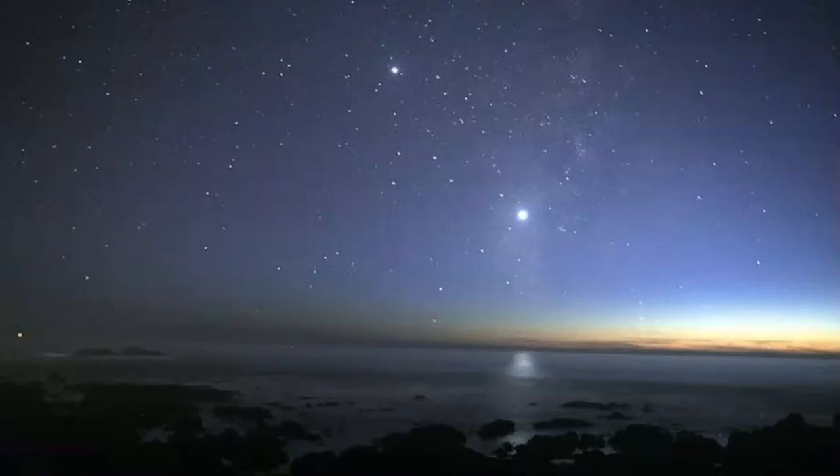Here's another realistic view of what the planets, and here's the moon, would look like in the sky compared to the stars. So in this video, I'm going to give you a crash course on viewing the planets. We'll take a look at general characteristics of each planet, what they look like in the sky, and realistic pictures of what you would see if you viewed the planets through a telescope.